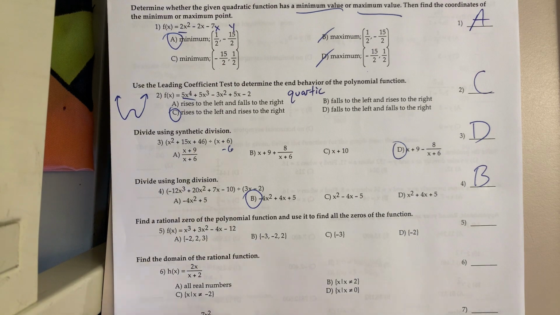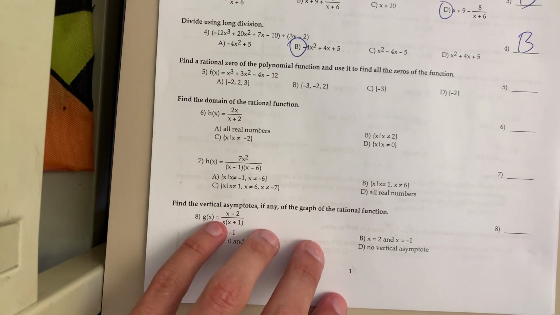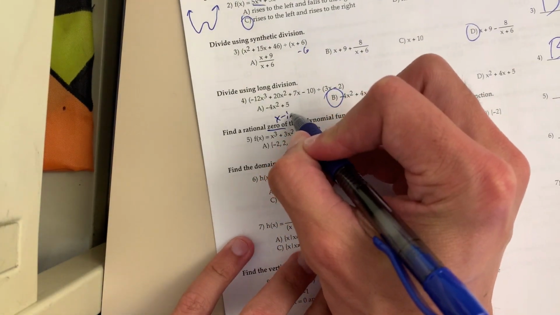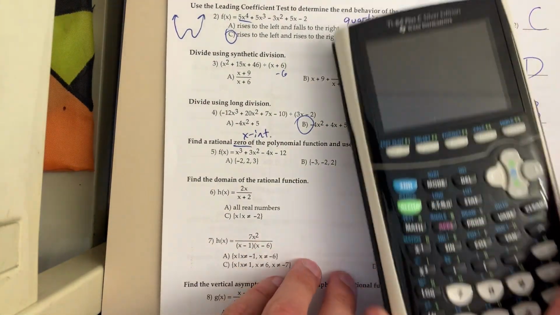Okay, A, C, D, B, first four. Okay, find the rational zero of the polynomial function. So zero is just vocabulary here. Zero means x-intercept, right? So with a lot of these, looking at the graph is going to help us, and definitely with this one too.